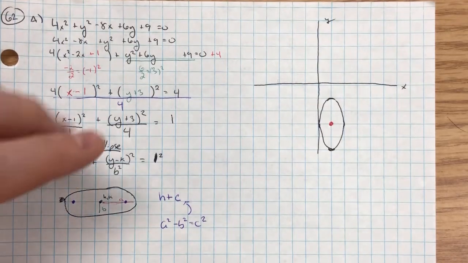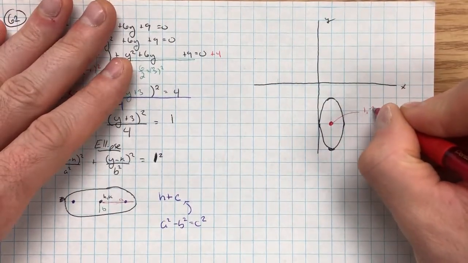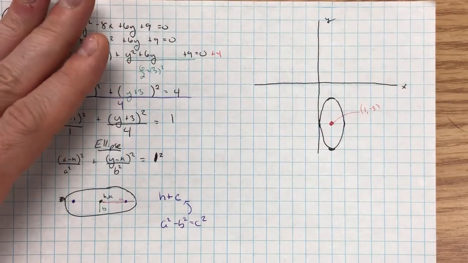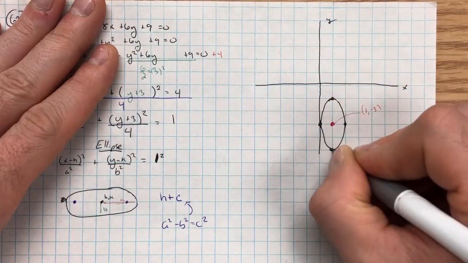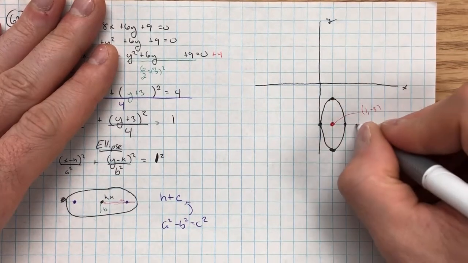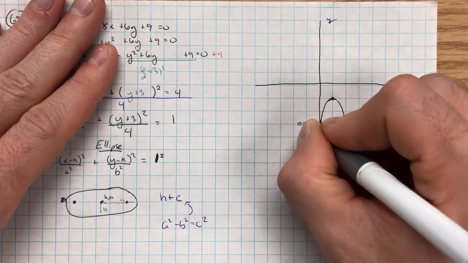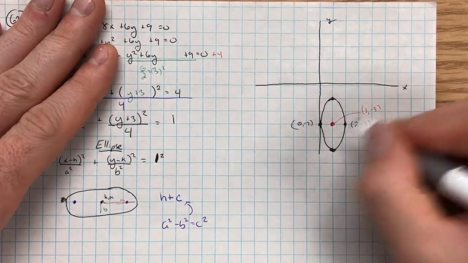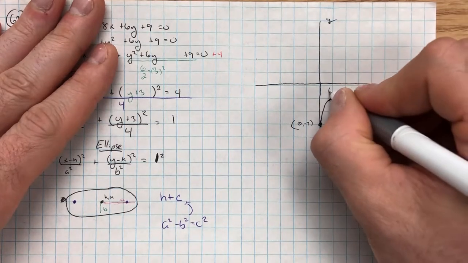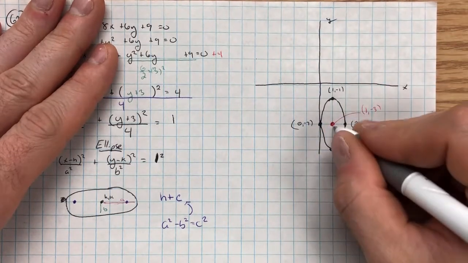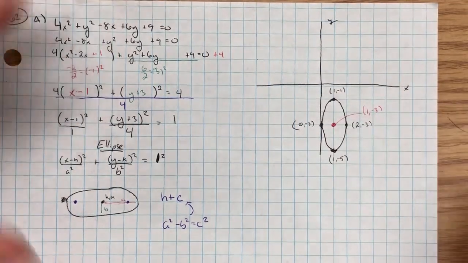If we want to label this, we could say that this is at 1 comma negative 3. I know that I have these points, which if that's a distance of 1, this is going to be 2 comma negative 3 and 0 comma negative 3. I know the top and bottom points are going to be, if that's 1 negative 3, that's going to be 1 negative 1. And this is going to be at 1 negative 5. So I've got my 4 corners right there.